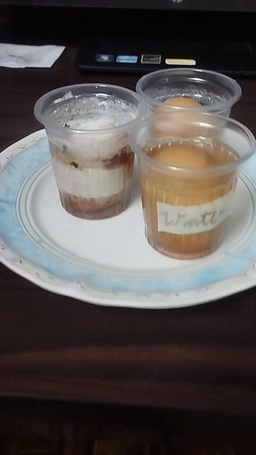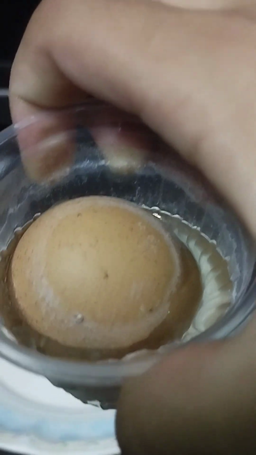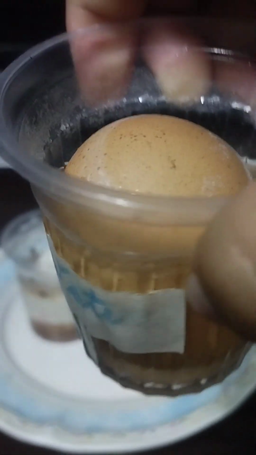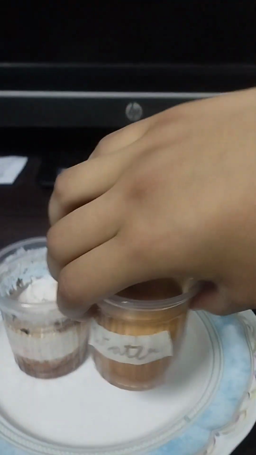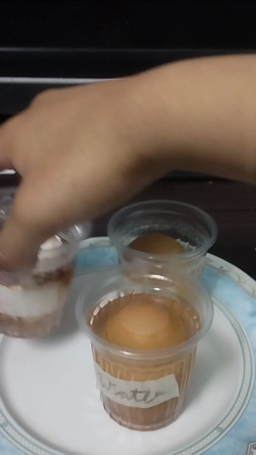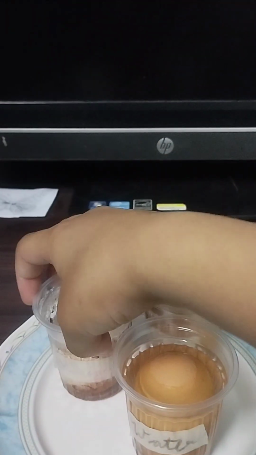Day 3, almost the same as yesterday. The soda has started to create an oil-like substance on the surface. Water is exactly the same, no change at all. While vinegar, the egg is starting to turn whiter and whiter day by day because of the bleaching that is occurring. I'll meet you tomorrow.